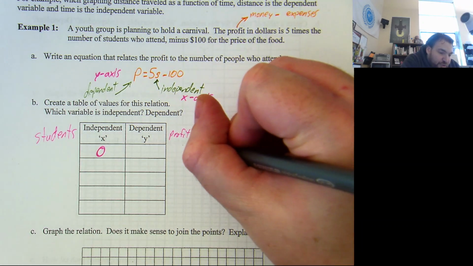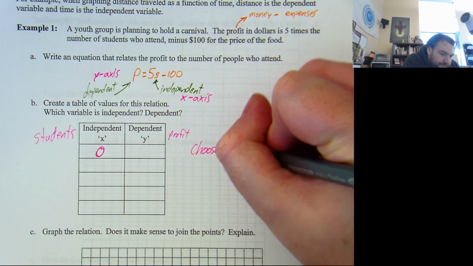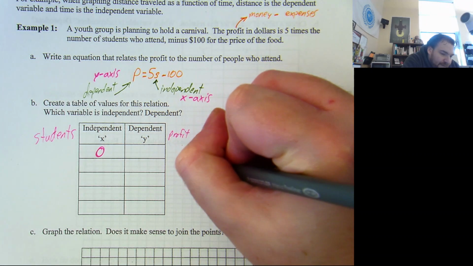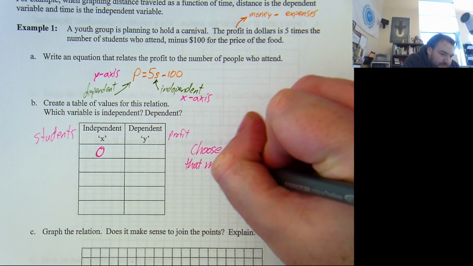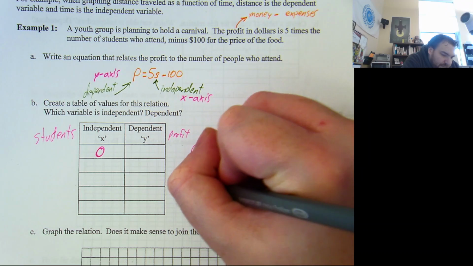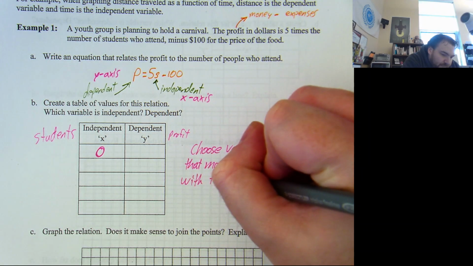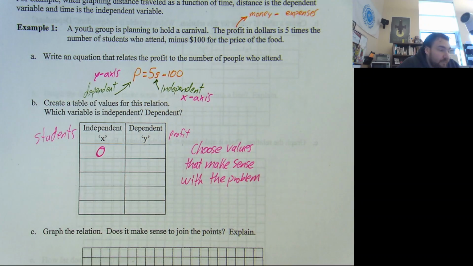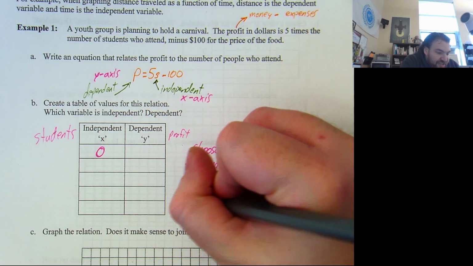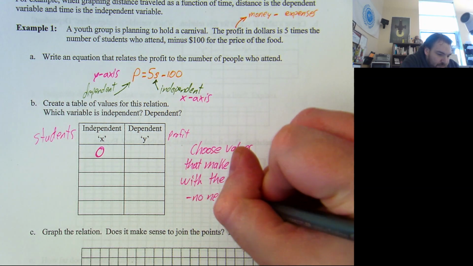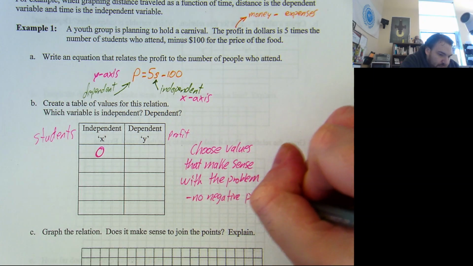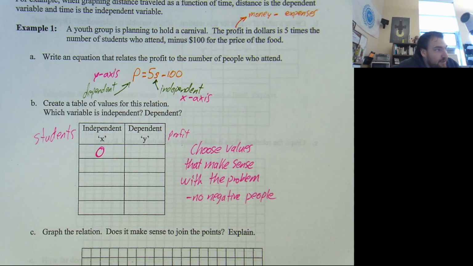So what we're going to do here is choose values that make sense with the problem. For example, there's no such thing as negative people. Can you have negative profit? Yeah, it means you lost money. You spent all this money on food and no one showed up. I'm sorry if I'm drudging up horrible memories of parties past.